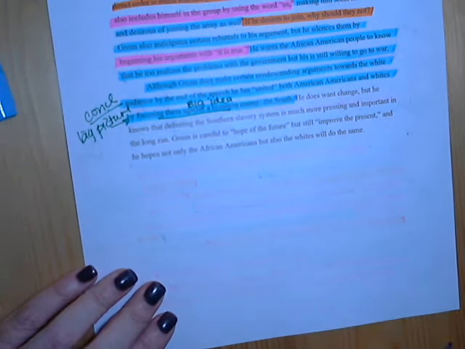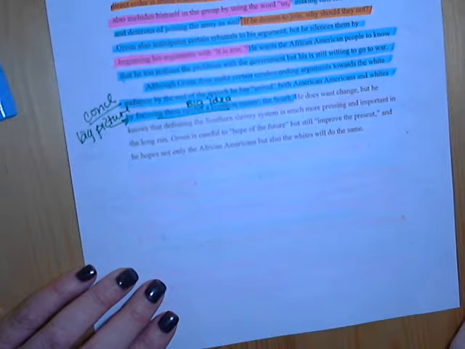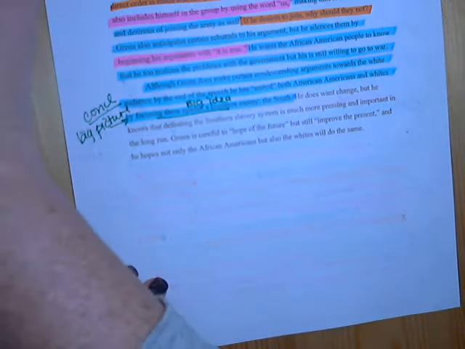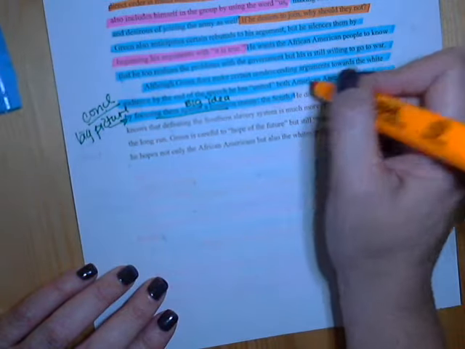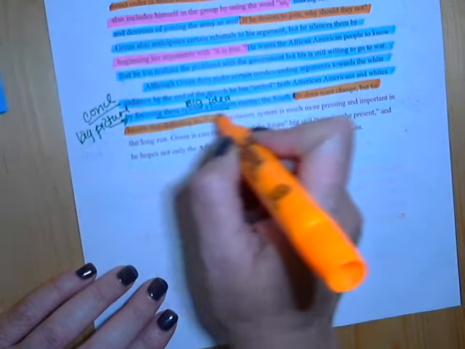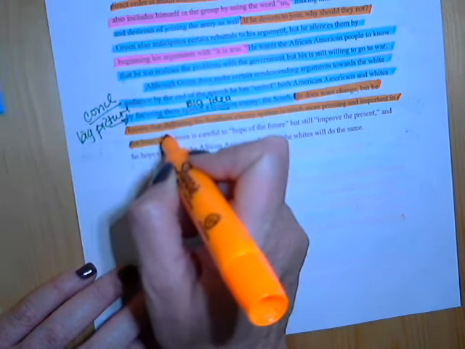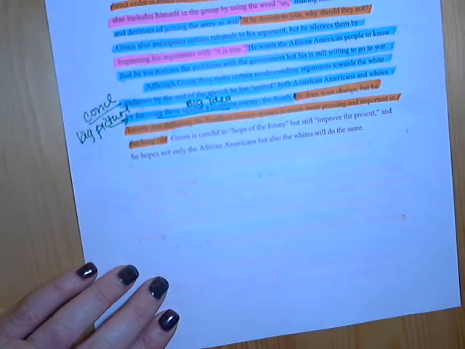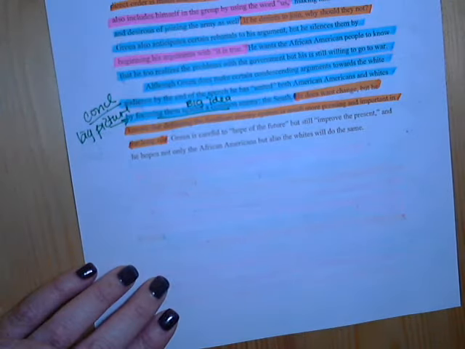He does want change, but he knows that defeating the Southern slavery system is much more pressing and important in the long run. I would say that's kind of insight. Green is careful to hope for the future, but still improve the present, and he hopes not only the African Americans, but also the whites will do the same.